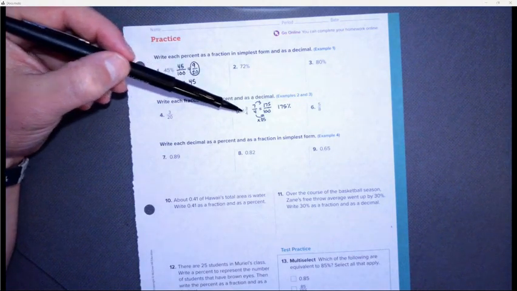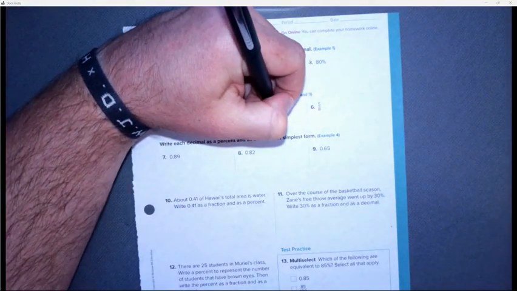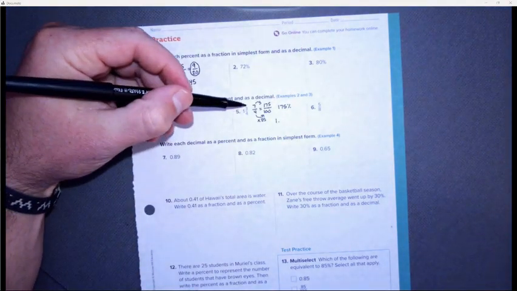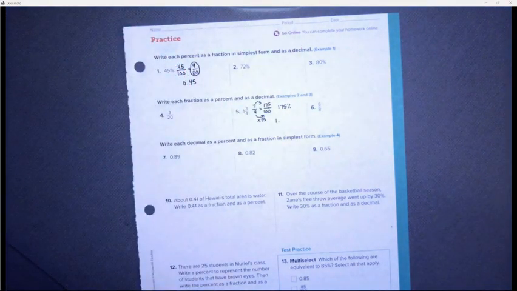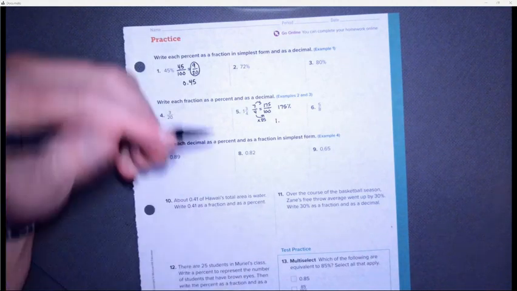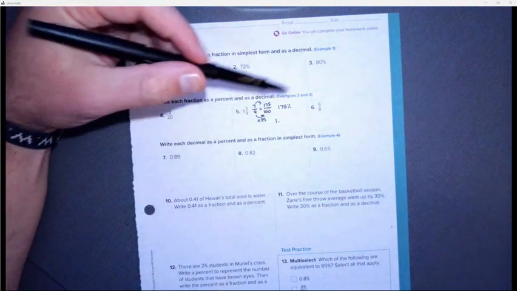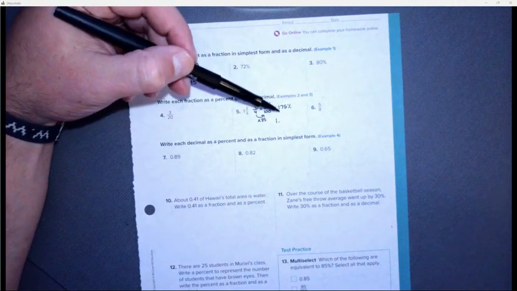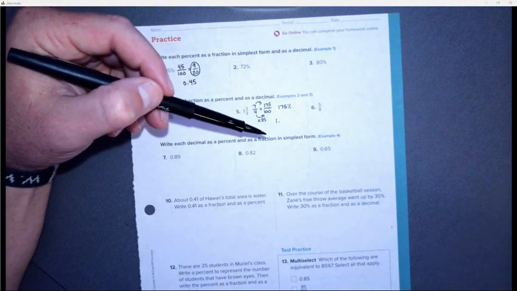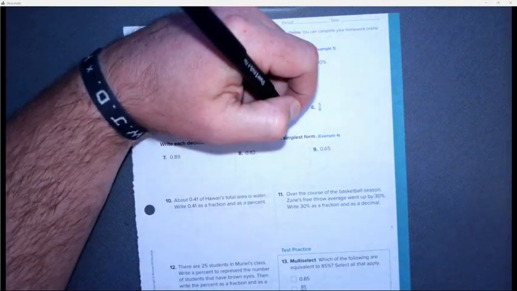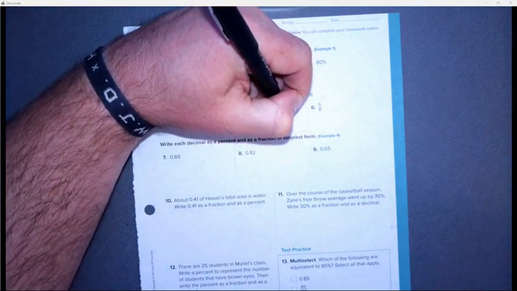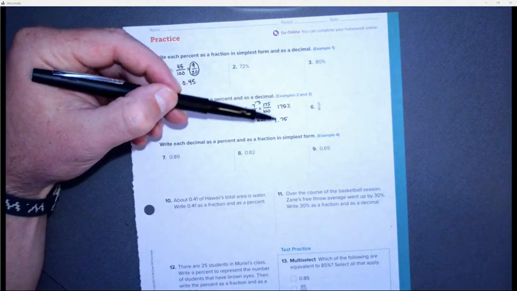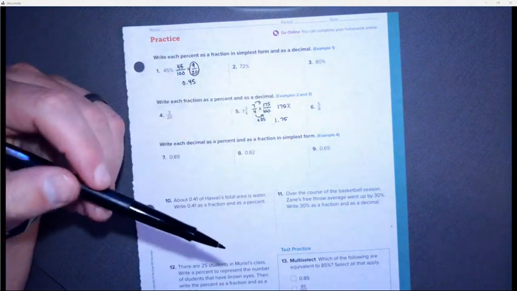Since I have 1 whole, I know my decimal will have 1 whole, so it'll be 1 point, whatever my 3/4 comes out to. So we can convert 3/4, or we can see here that 175, 100% is the same as 1 whole. So this will be 1.75, since it's 1 whole, 100%, and 75 more percent.